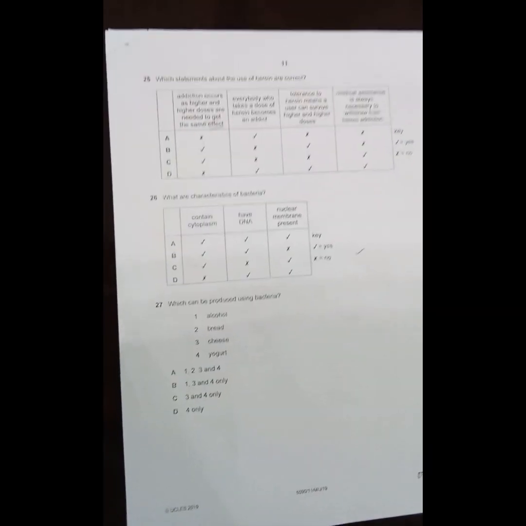This is another part of the 2023 syllabus, so we're not going to be doing this question. Moving on to question number 25. Now we have question number 25.